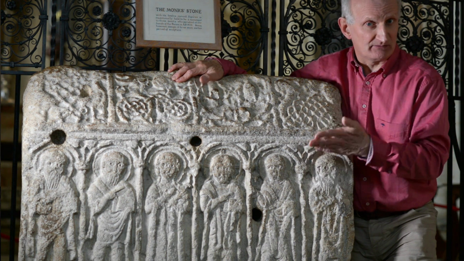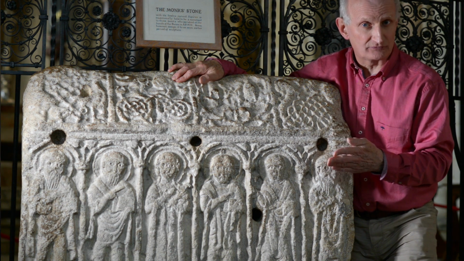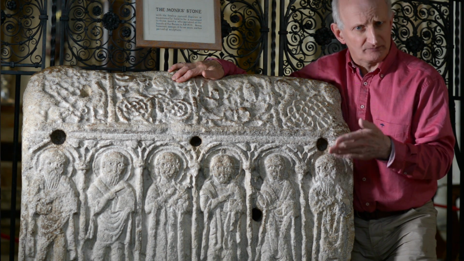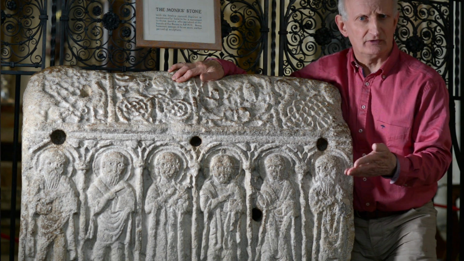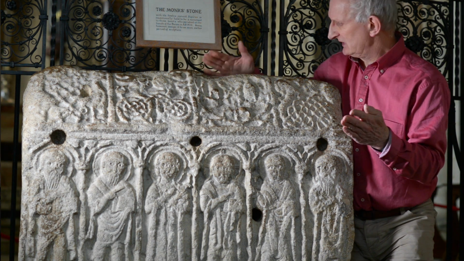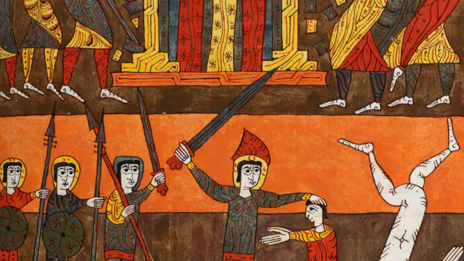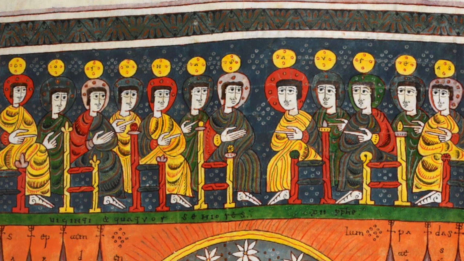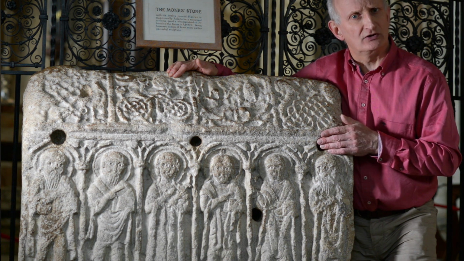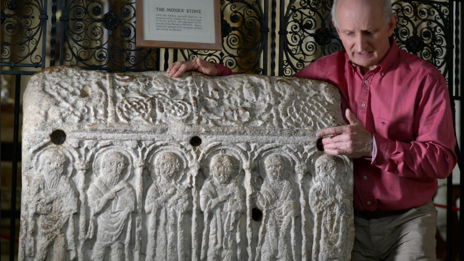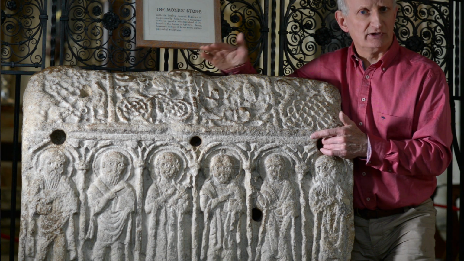This is the famous Hedda Stone, which dates from that period. It's purported to show the bodies of 12 monks, 6 on each side, who were slaughtered by the Vikings. But more recent research suggests these may well be the bodies of the 12 apostles. These small circular holes in the top of the stone may well be devotional ones for when you are praying.